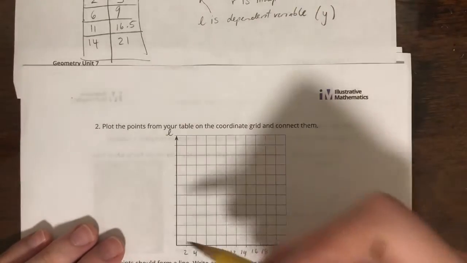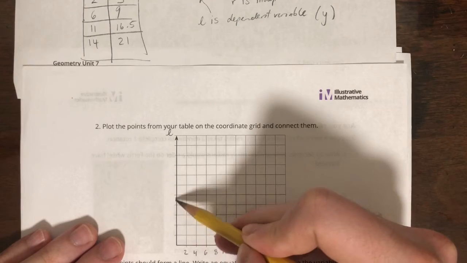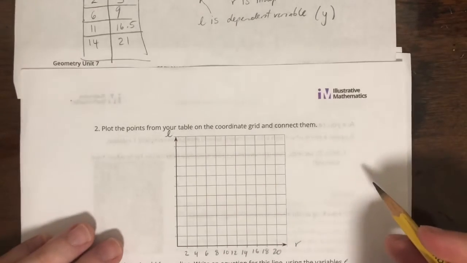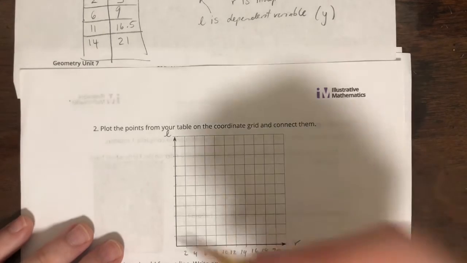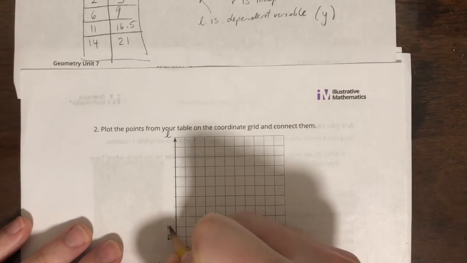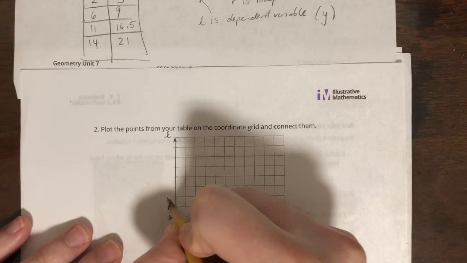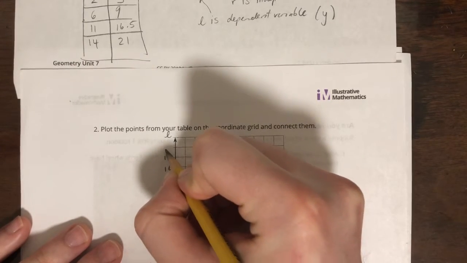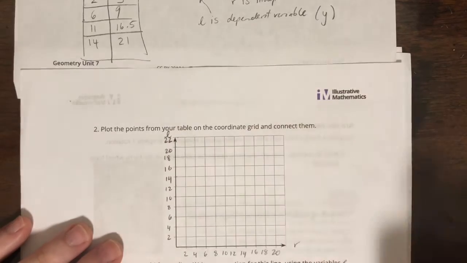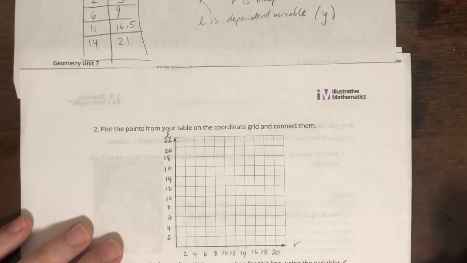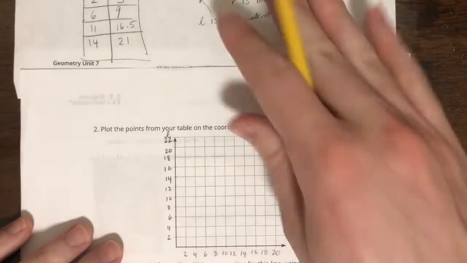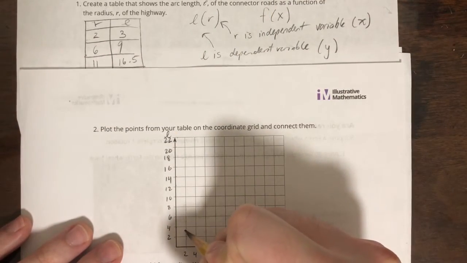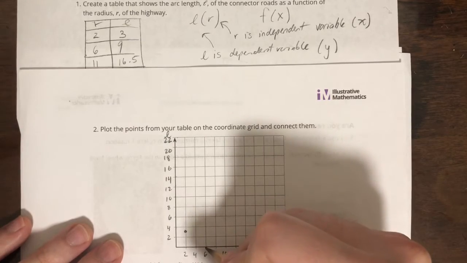This one we're going up to 21. Let's see, 1, 2, 3, 4, 5, 6, 7, 8, 9, 10, 11. So I have 11 spaces, so I might as well go up by 2 and at 22. Great. Now I'm going to plot my coordinates. My first coordinate is 2, 3. Then I've got 6, 9.